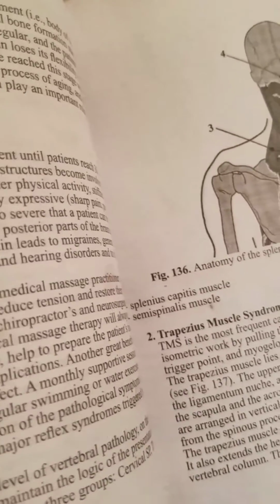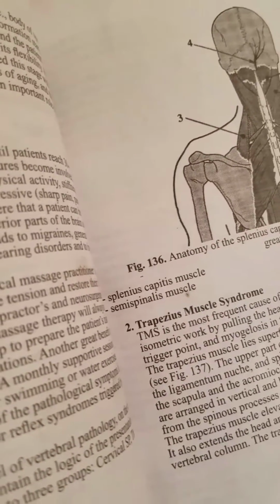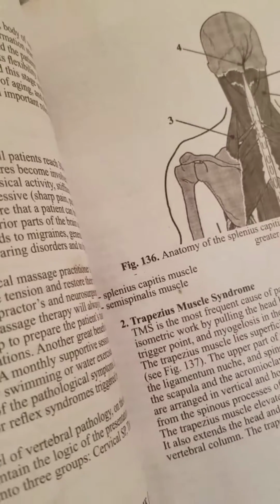I'm talking about chronic headaches. Especially, they talk about the greater occipital nerve, and what happens once the trapezius gets tight, your spinalis capitis, your levator scapulae, we just talked about that earlier, and your semispinalis muscle. Yeah, they cause a lot of havoc throughout the body.